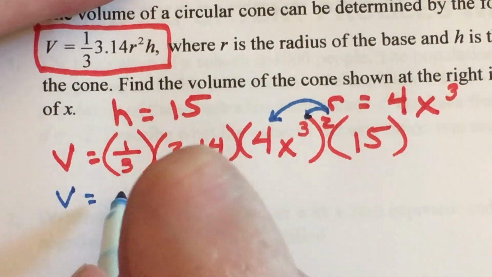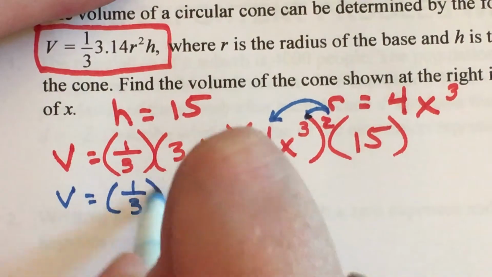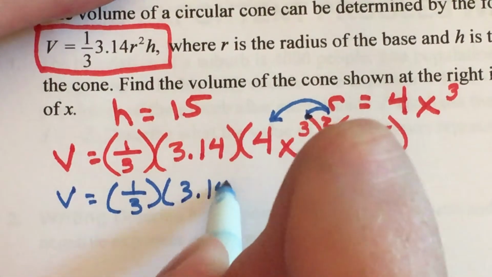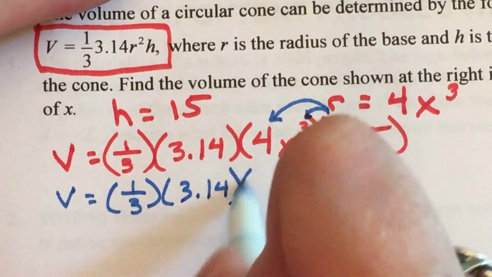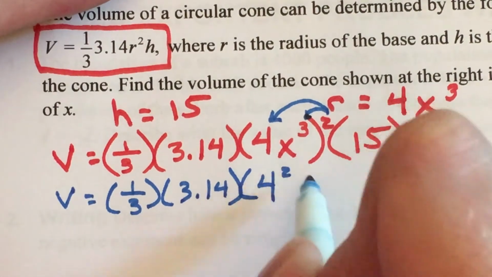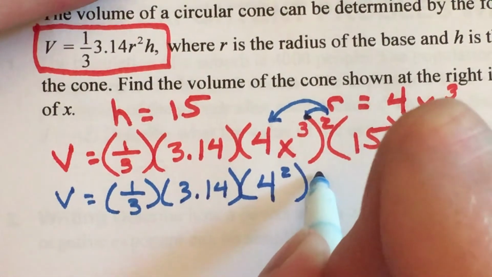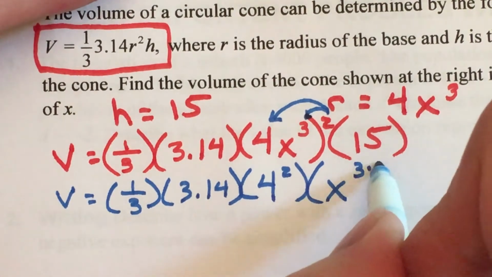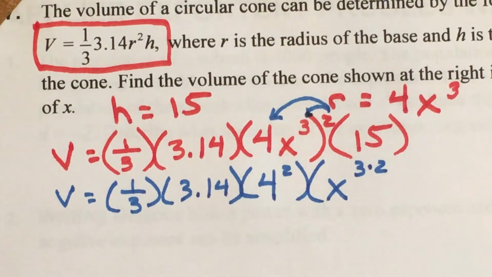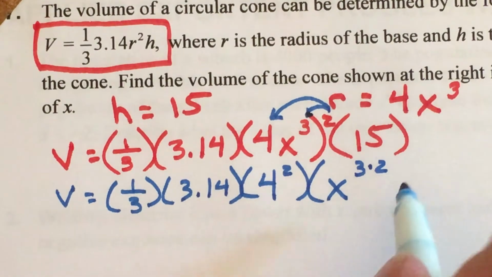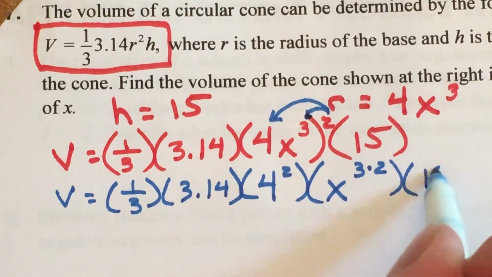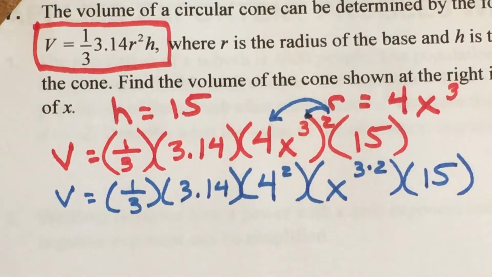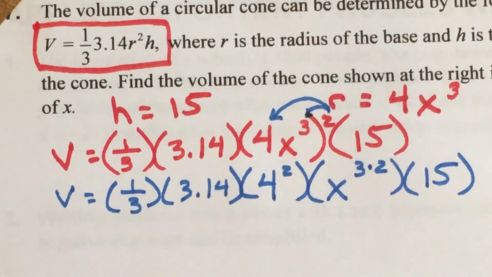The volume is equal to 1/3 times 3.14. I have 4 squared. I have x cubed squared. Remember, we multiply those exponents together, times 15. Okay, calculator, help us out.